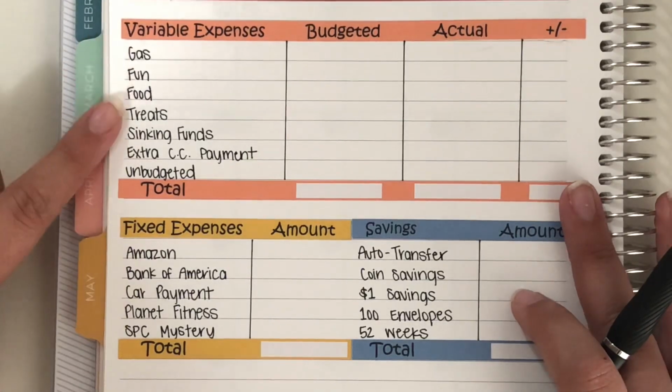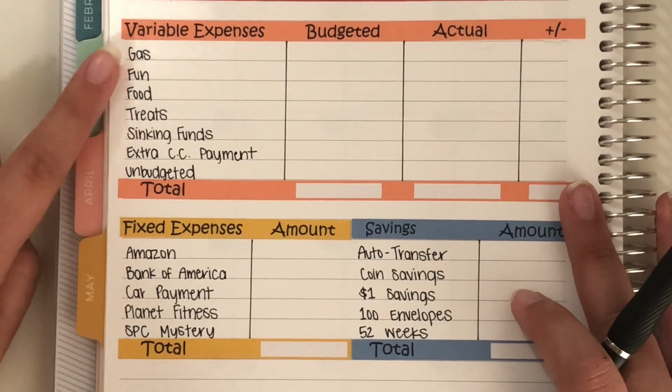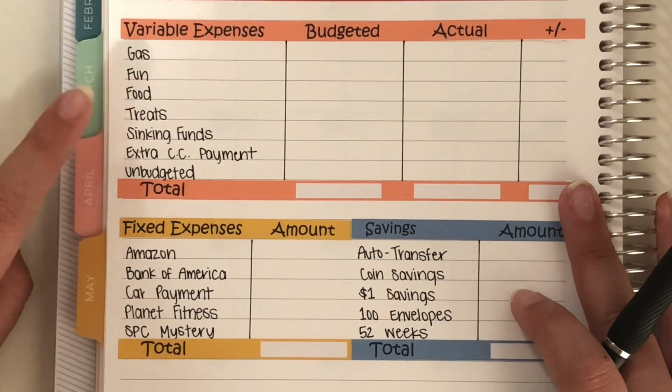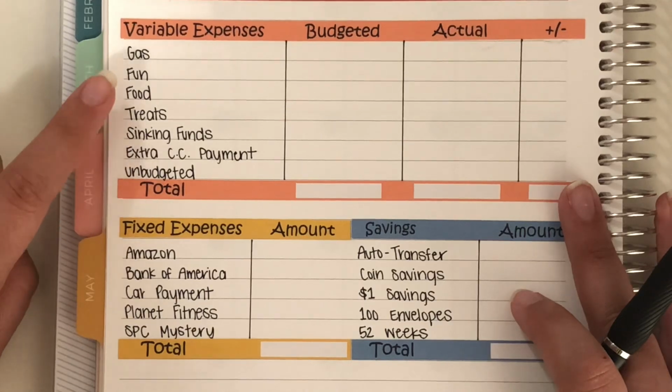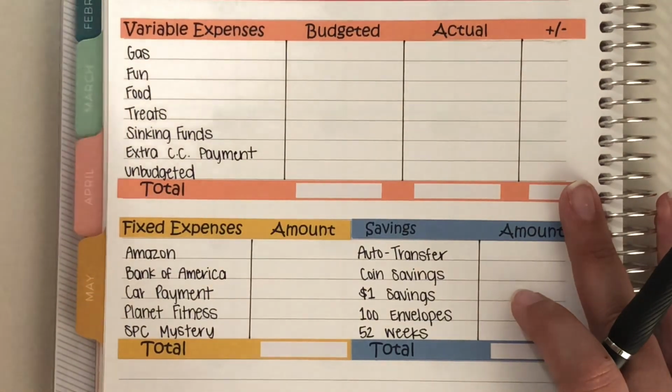So the first 4 are the cash envelopes that I carry around in my wallet. So we have gas, fun, food, and treats. Treats is a new one. I did have just gas, fun, and food for pretty much as long as I've been budgeting, which is years now at this point.